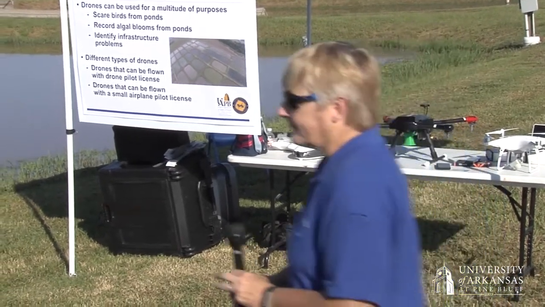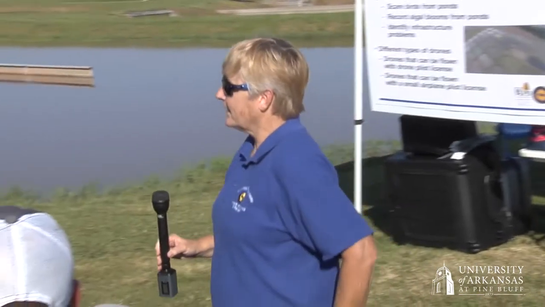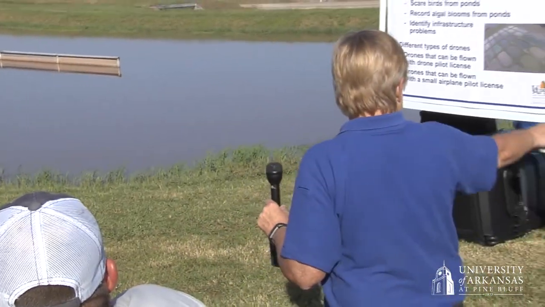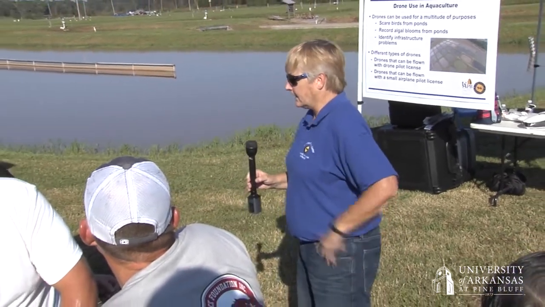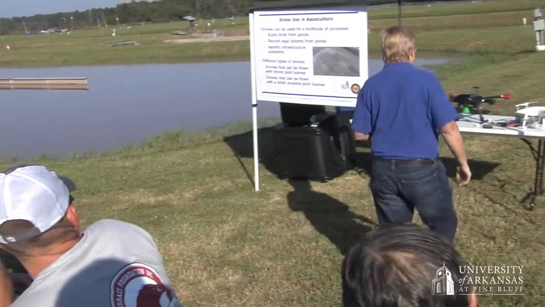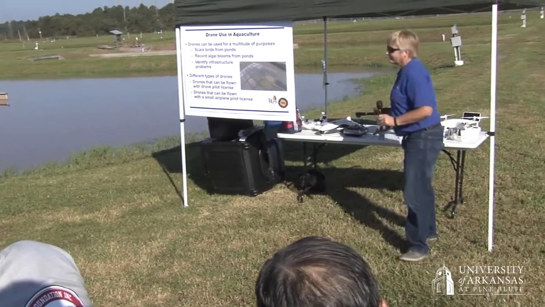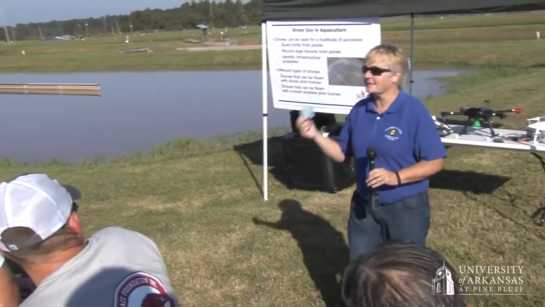Has anybody tried putting a laser on one of them? No, that would be a really good idea, and I think we could do it to either the little one or the bigger one. Like one of these pointers. I mean, now, the one thing you do have to have, if you fly it, is a drone pilot's license.